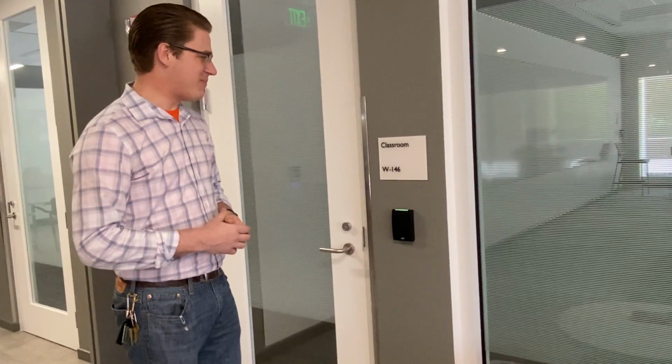There are 10 here at West Campus and then another 2 in the East building. So this is the West building, and there's 10 here, and 2 in the East building. They're all the same. So we're going to take you into one of the classrooms, which has a lot of windows in it, so it's a very nice classroom, and see what they look like and what all the various parts are for it.